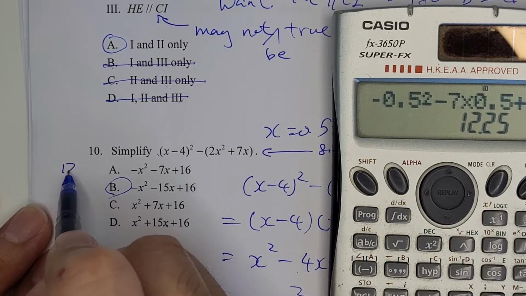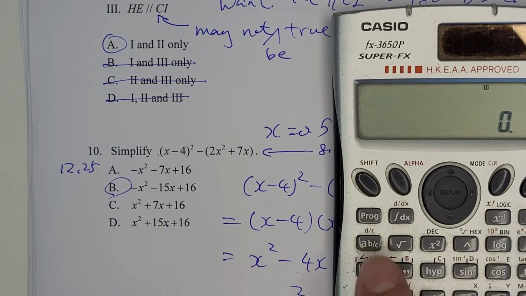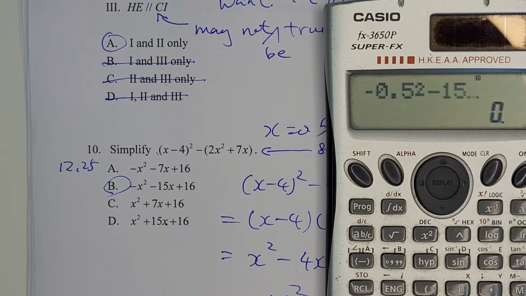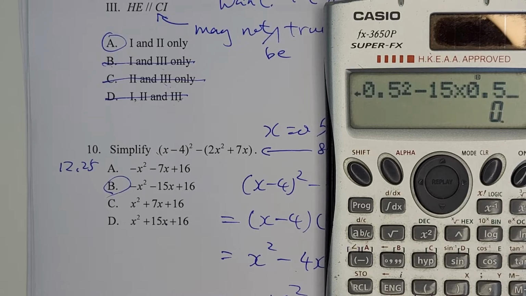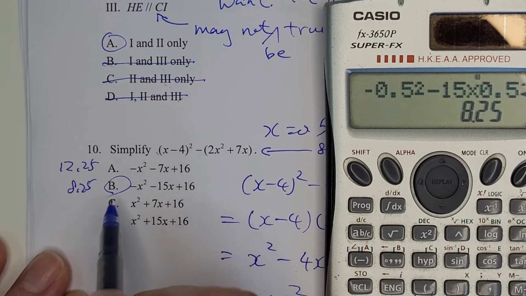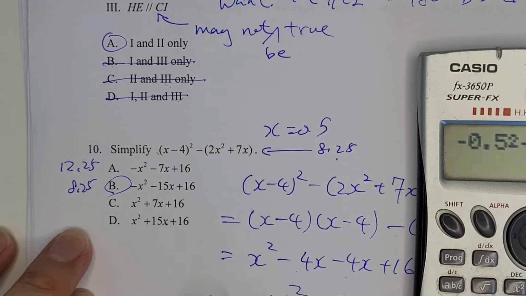So there's 12.25. Okay, option B, 0.5 squared minus 15 times 0.5 plus 16, or 8.25. Then you know that B would be the answer because it matched the number. Okay, so check C and D.